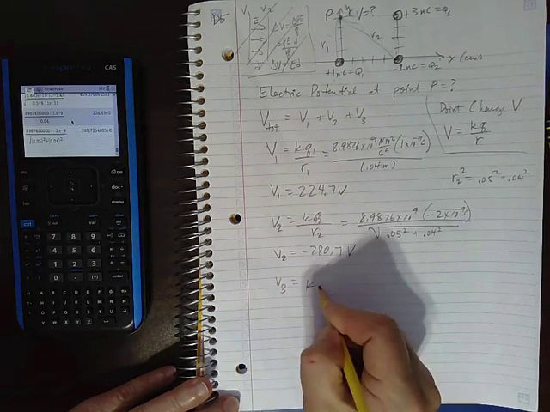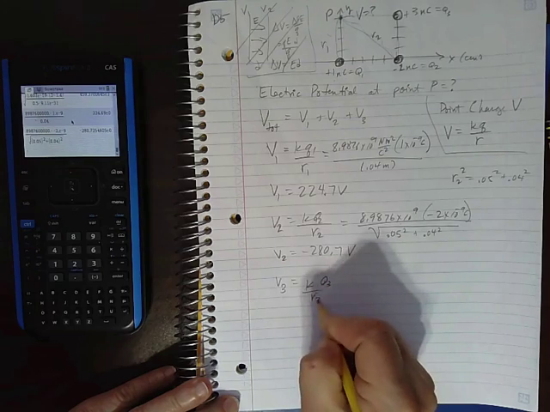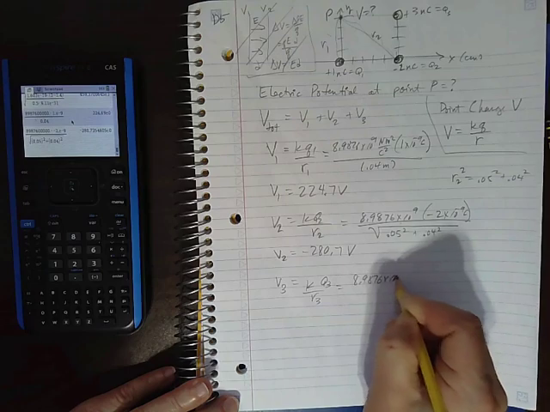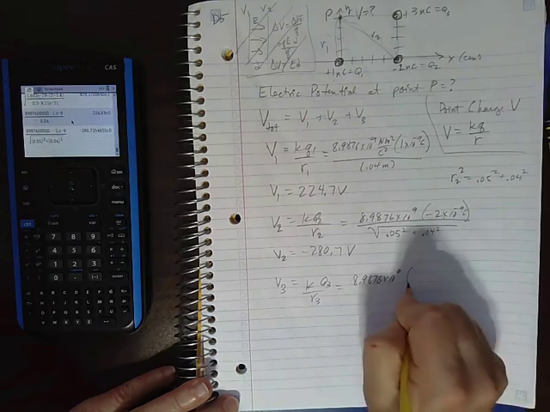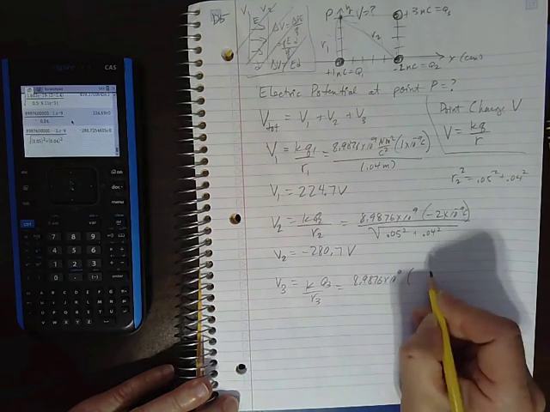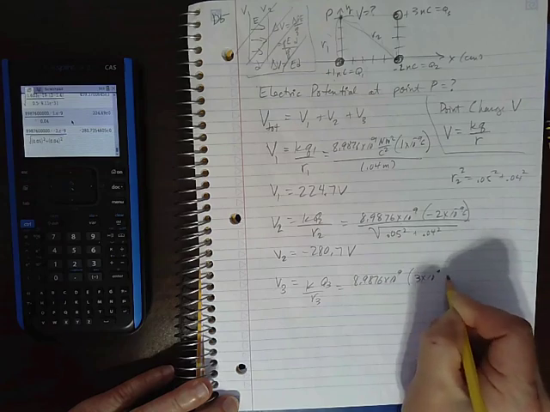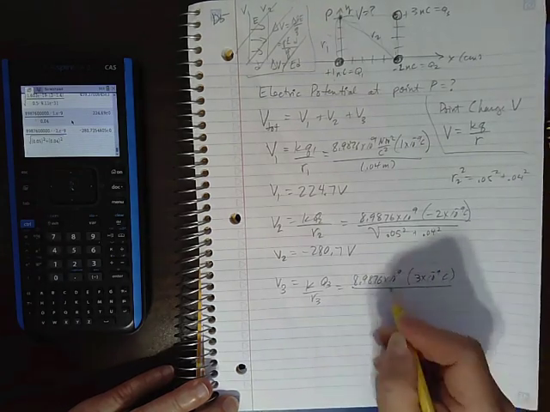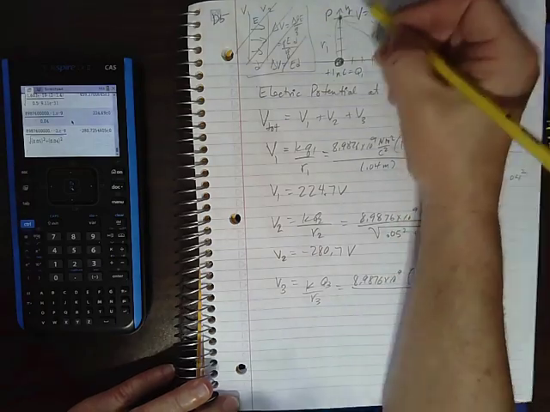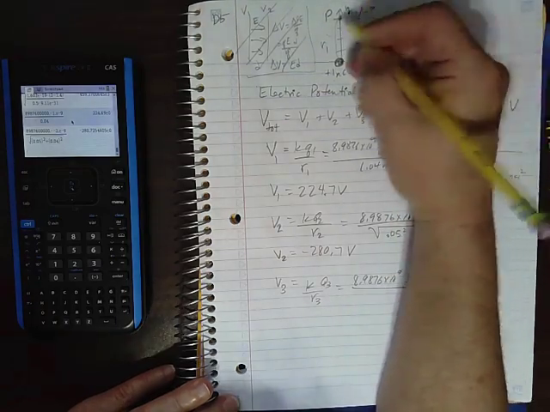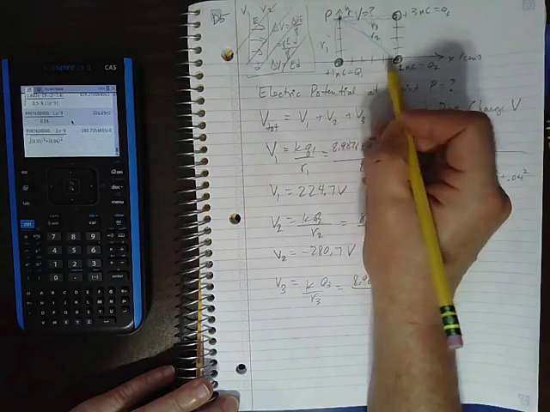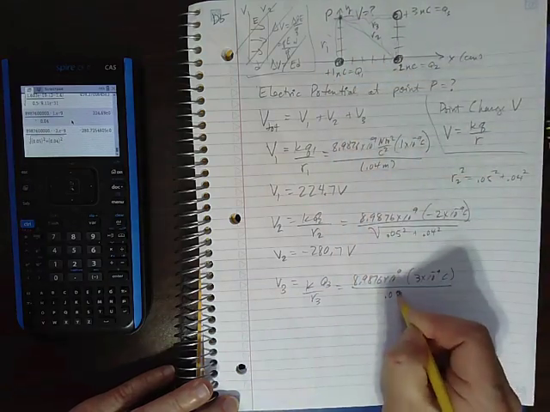Again, same formula, KQ3 over R3. K is 8.9876 times 10 to the 9th. Q3 is positive again, 3 times 10 to the negative 9th, nanos. And then R3 is just the distance from that charge to point P, so that's just the horizontal 1, 2, 3, 4, 5. So 0.05 meters.